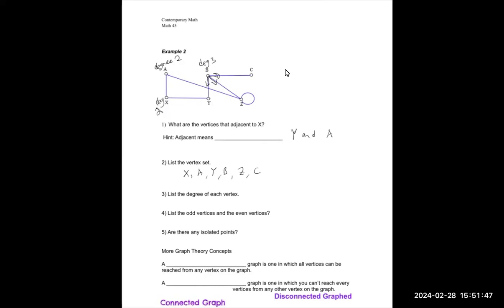And then C, if I want to escape from C, then the only way I could go is this way. So this has degree 1. Y, I could go up.